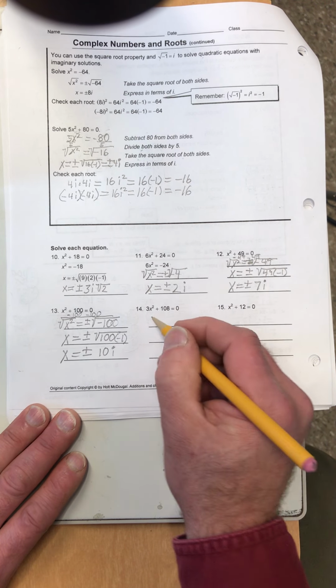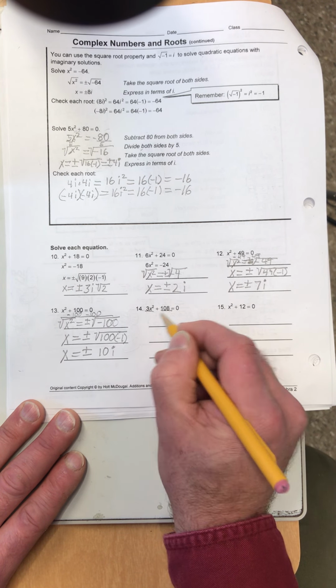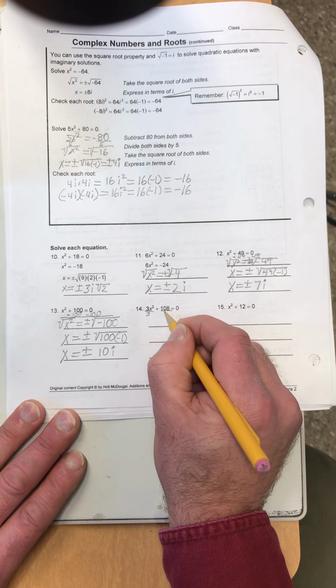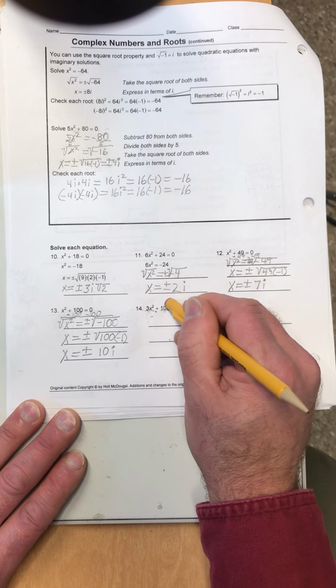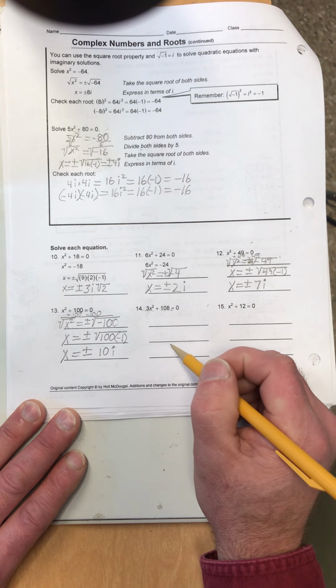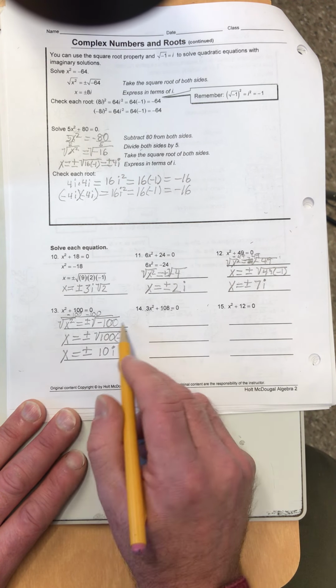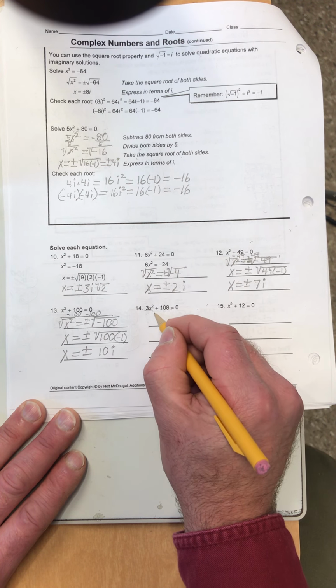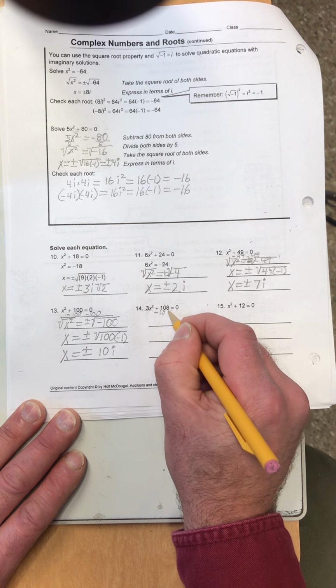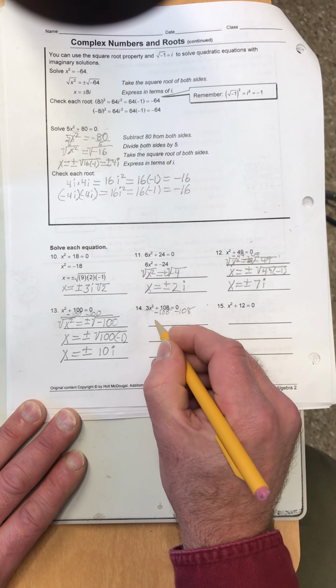All right, now on this number 14, we're going to divide by 3. Oh, I don't want to divide by 3 yet. What do I want to do first? What did I do first on all of these others? Yeah, there we go. I was getting ahead of myself.